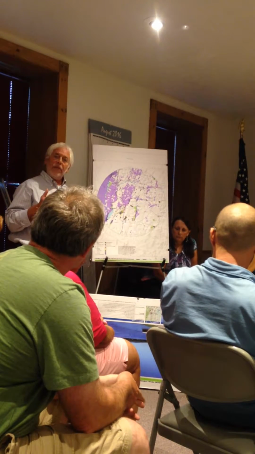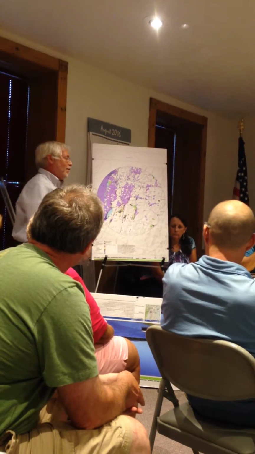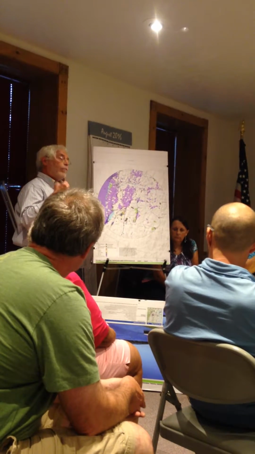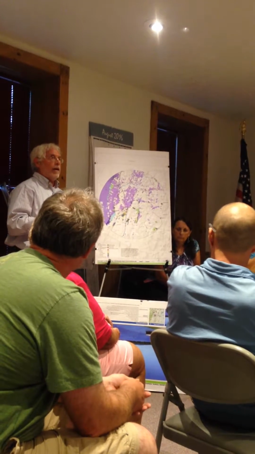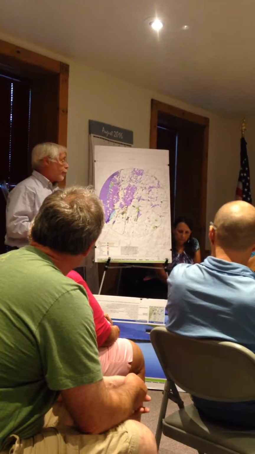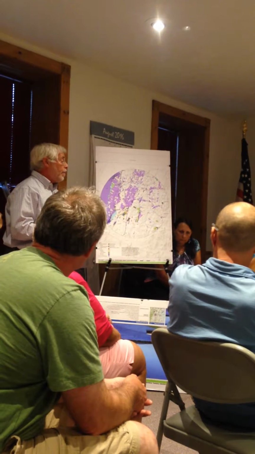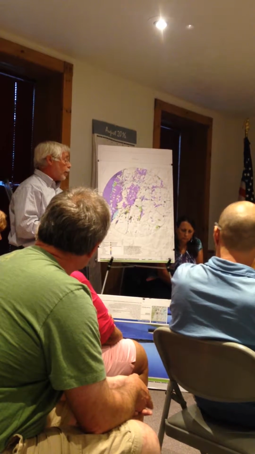We can't possibly assess visual change at every single residence in this project area. We don't have access to those residences, and visual assessment asks where the change is going to affect public resources, scenic resources, and places where people congregate. So where the greatest change and the greatest potential effect will occur.